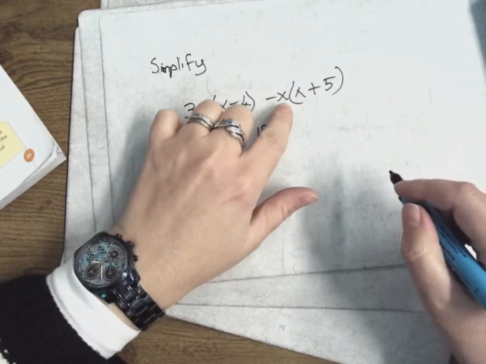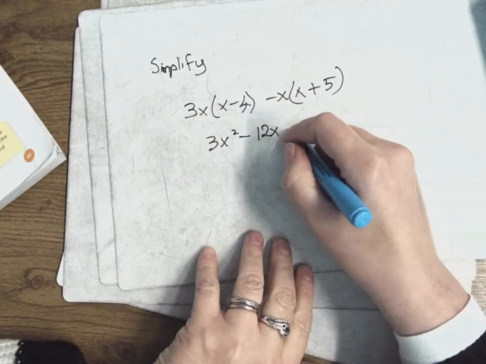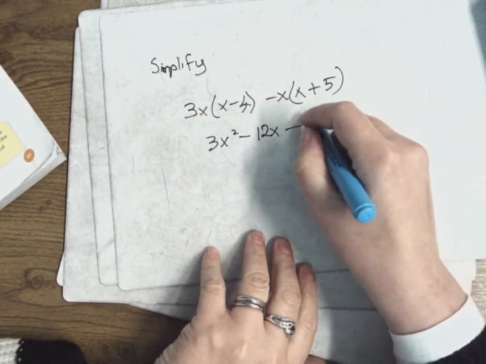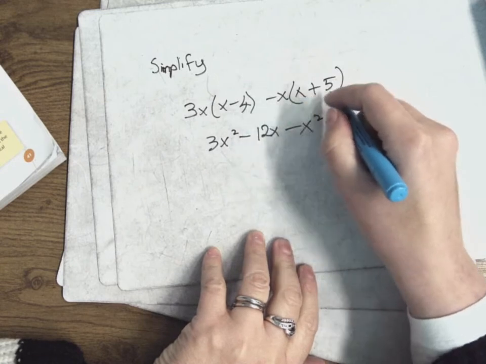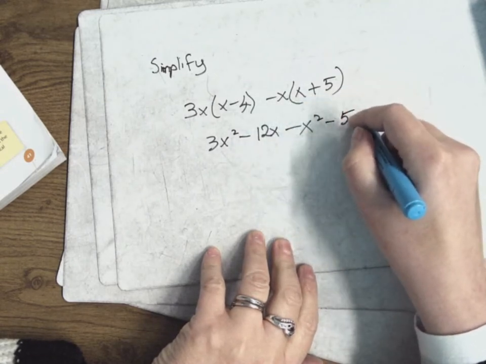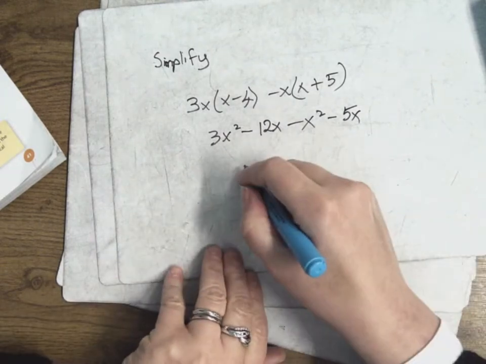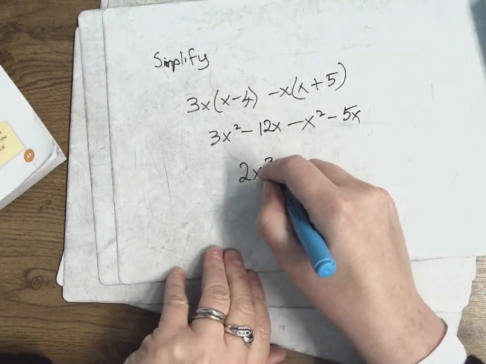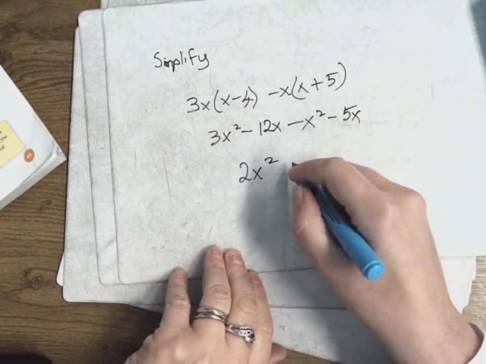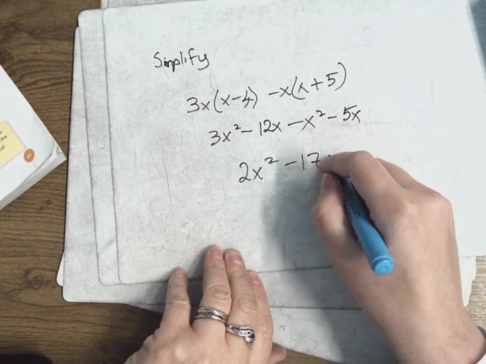Just be careful here, you're multiplying in by a minus x. So that would be minus x squared. A minus by a plus is a minus, x by 5 is 5x. So then put your like terms together. 3x squared take away x squared is 2x squared. And minus 12x minus 5x is minus 17x.